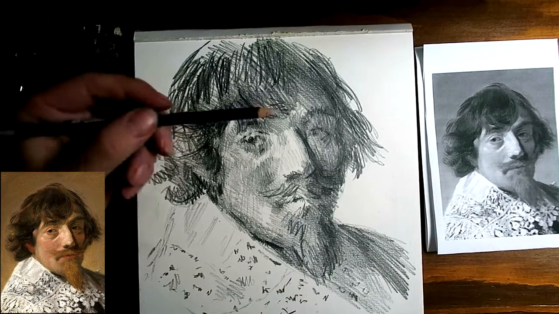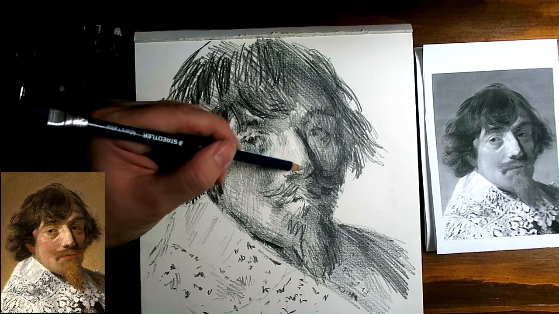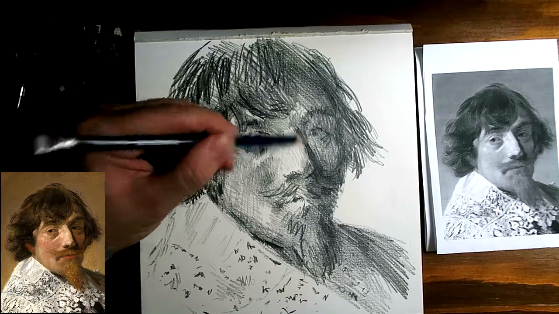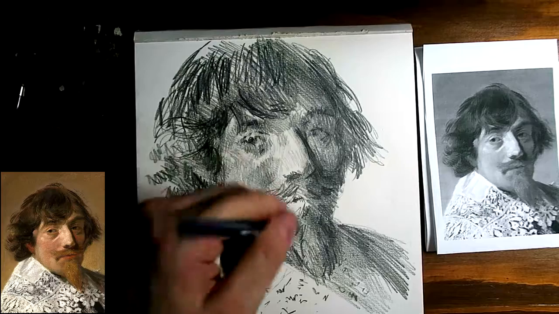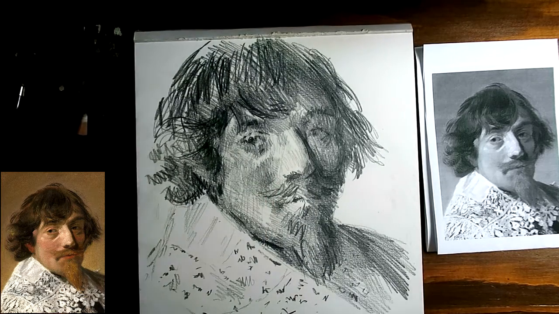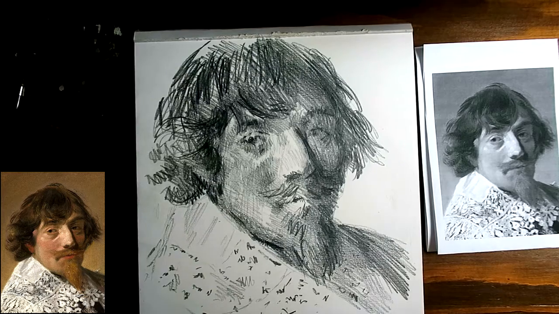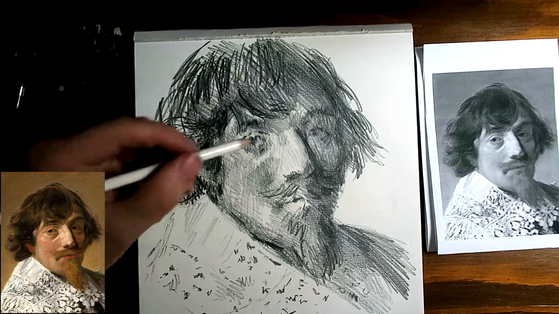And now that I have this eraser pencil, it's not the best one I have. This one is better, I must say, I think.